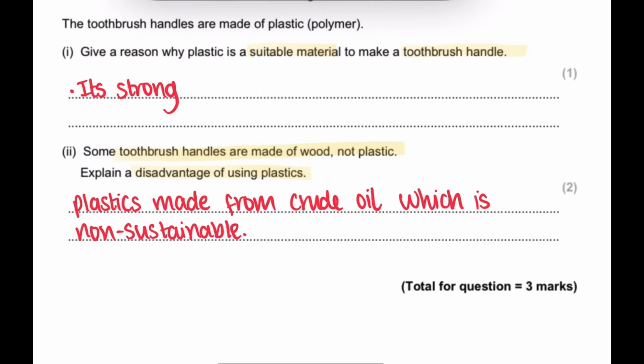Some toothbrush handles are made out of wood and not plastic. Explain a disadvantage of using plastic. Now we can go in the sustainable route. So we can say plastics are made from crude oil and this is not sustainable. It uses a finite resource which is not good for the environment. Also, plastic is non-biodegradable and it will end up in a landfill. This contributes to all the problems we're having right now.